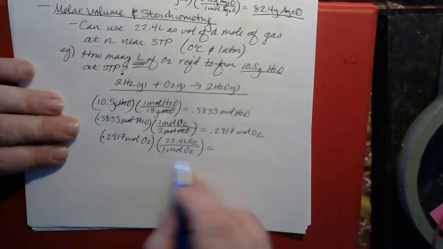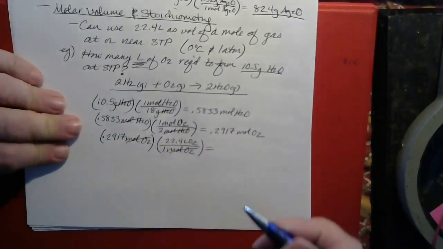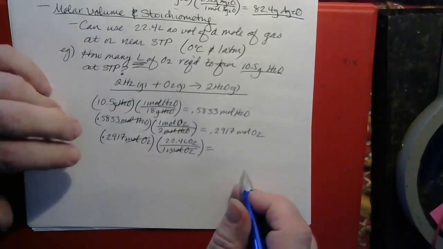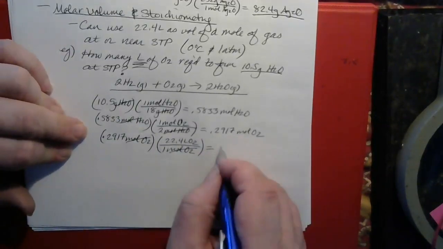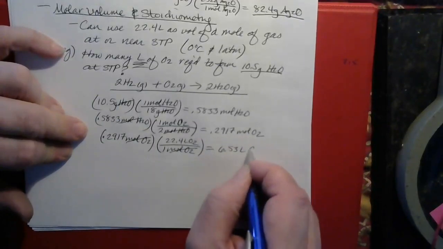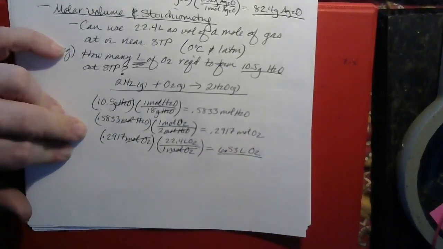There are 22.4 liters for each mole of O2 at STP. So when we multiply this, we get 6.53 liters of O2. And it saved us a bit of work.